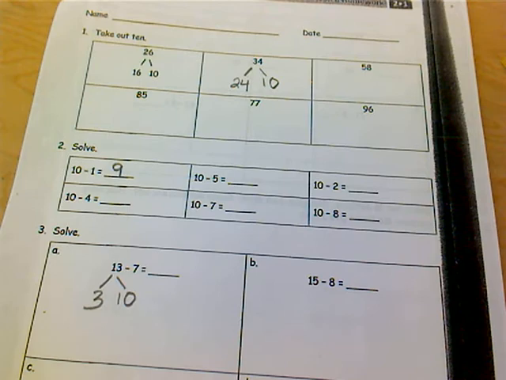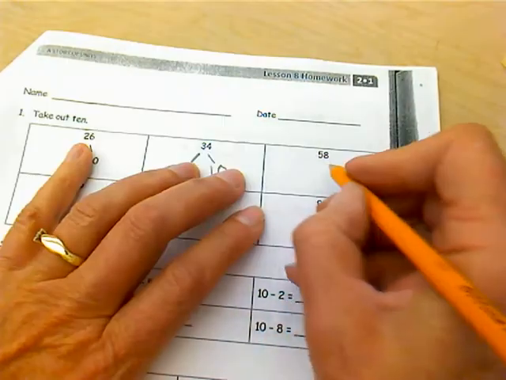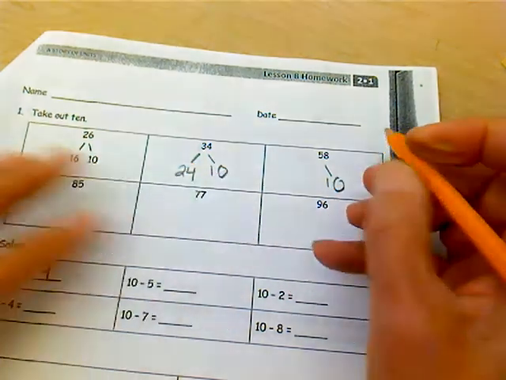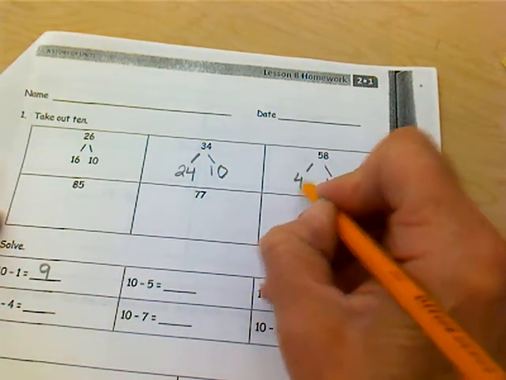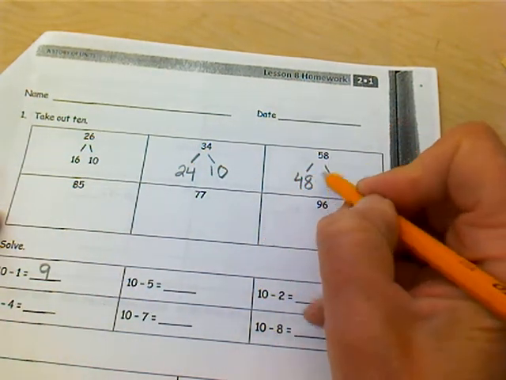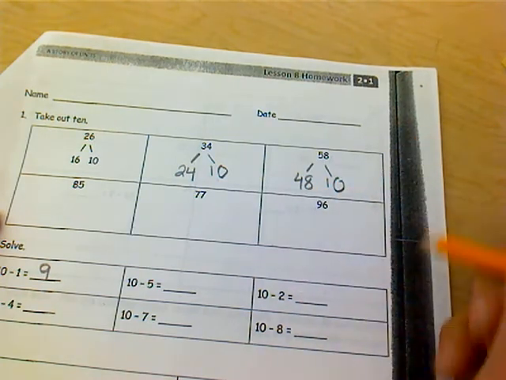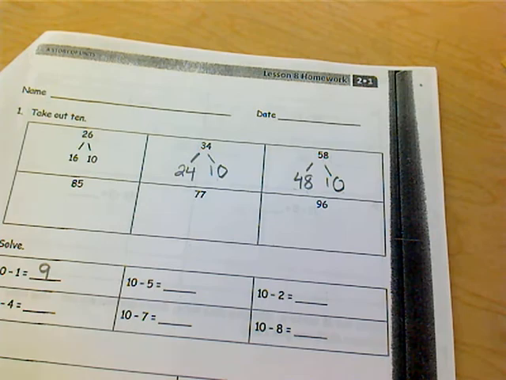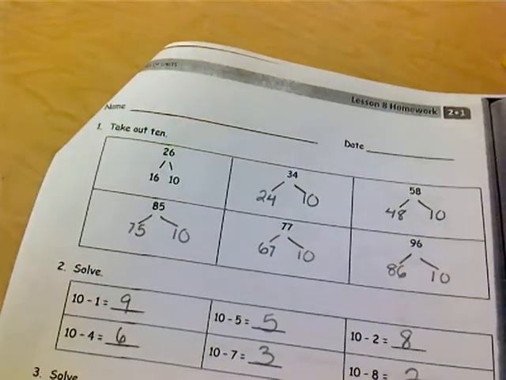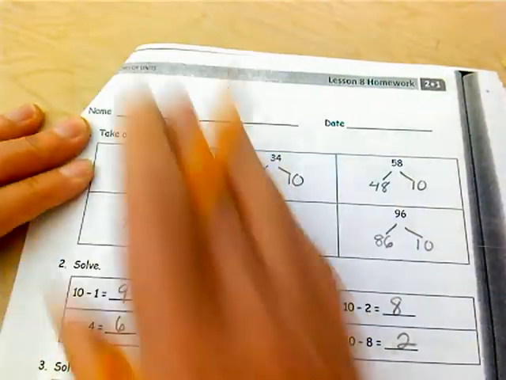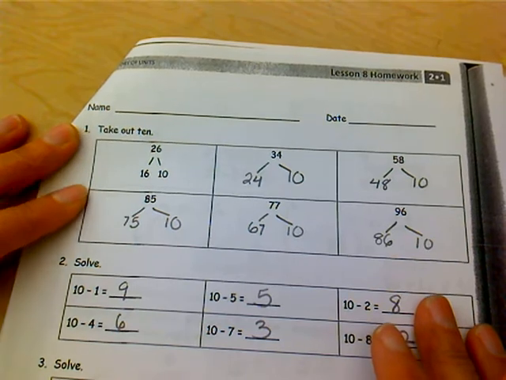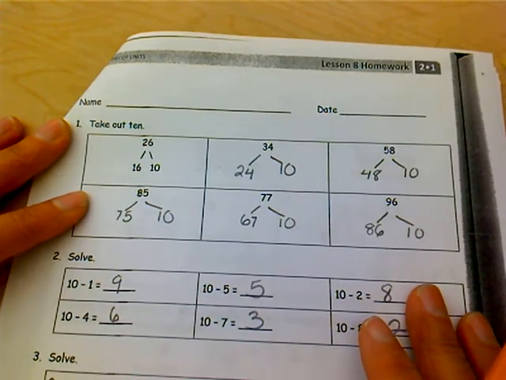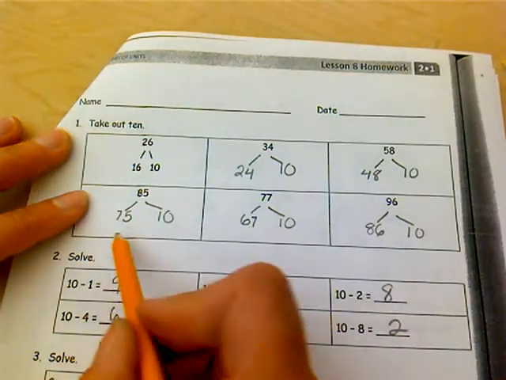Are you back? Okay, here we go. Did you say with 58, if you took out 10, that you would have 48 left? Because 58 take away 10 gives me 48, and my number bond then works. I'm going to make a little switch here with a page that I already have completed, just so we can get you through this lesson a little bit faster. And if you have questions, you can always pause the video and take a closer look.